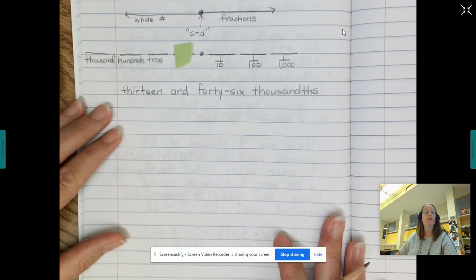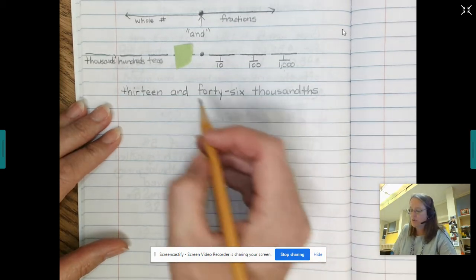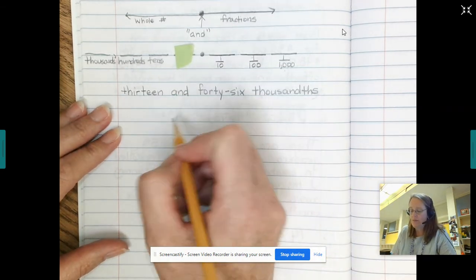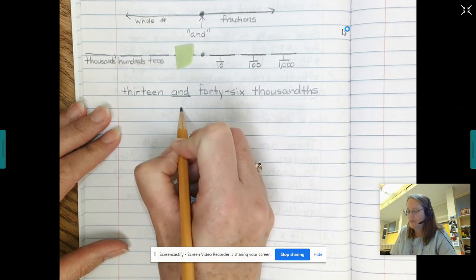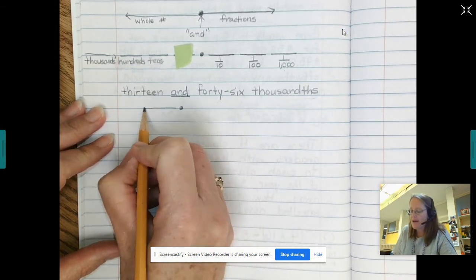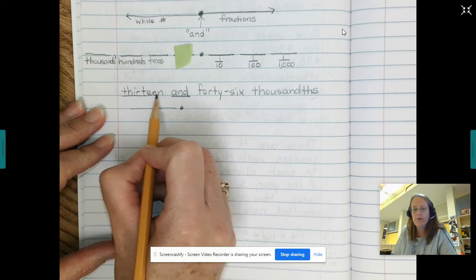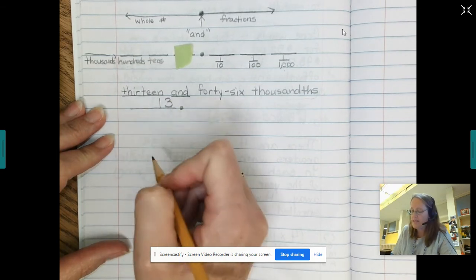If I want to write it in standard form, I need to make sure that everything is in the right place. Here is that word and, so guess what I'm going to put? I'm going to put my decimal right there. And on this side, I need to have the number 13. There it is, 13.